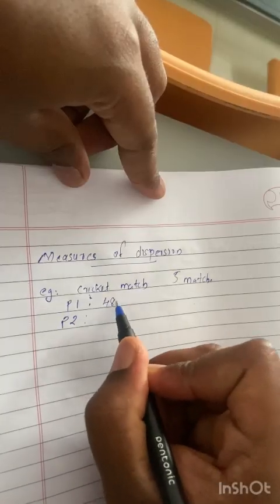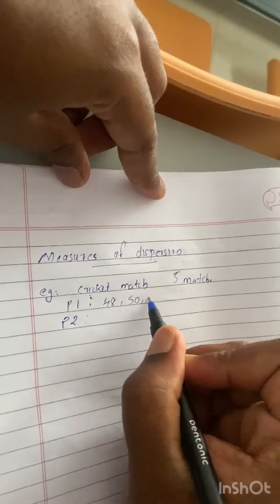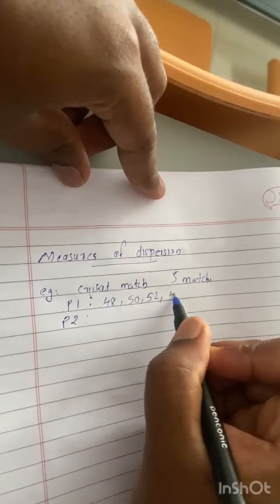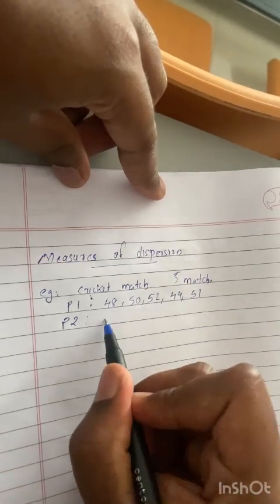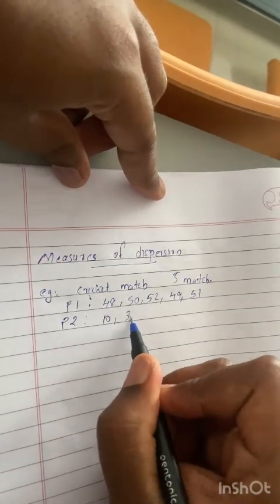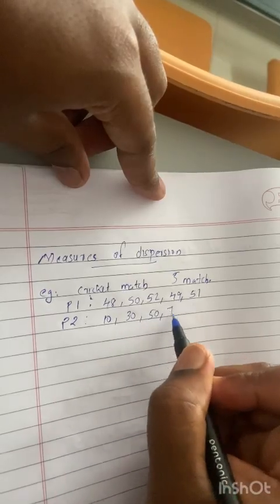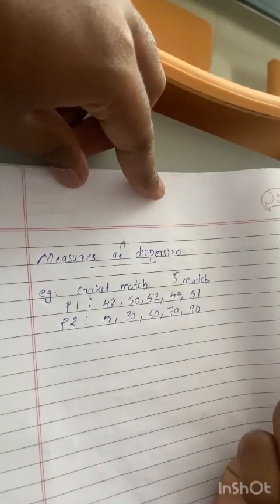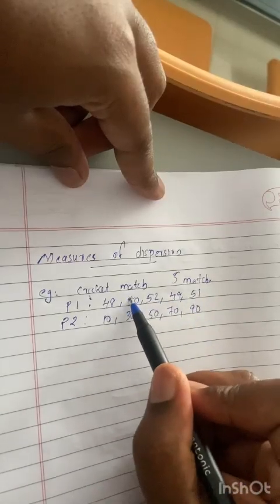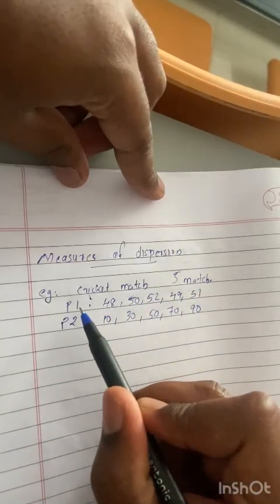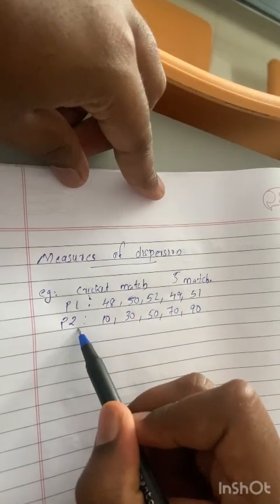Player 1 scored 48 in the first match, 50 in the second match, 52 in the third match, 49 in the fourth match, and 51. Okay. Player 2 scored 10, 30, 50, 70, 90. Okay. These were the scores scored by the batters, player 1 and player 2.